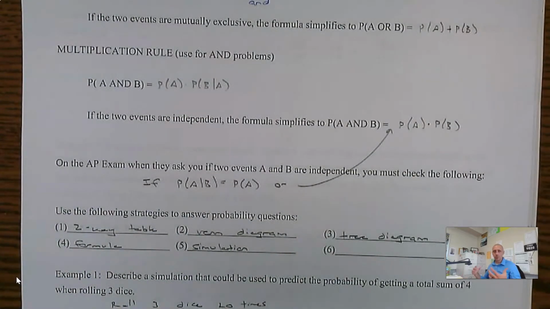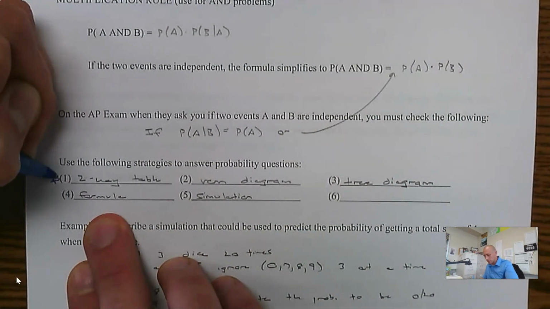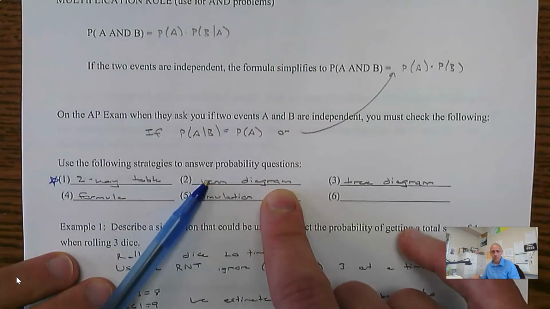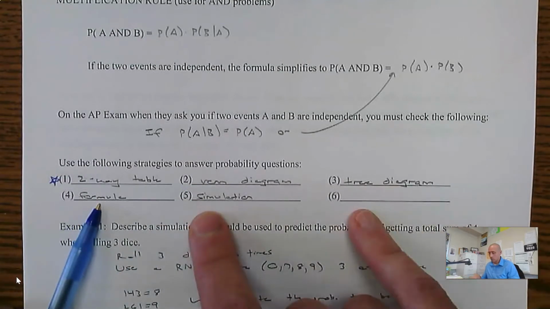So in our bag of tools for probability, we have a bunch of different strategies. A two-way table, that would be what I suggest that you use. Venn diagrams, you remember me saying I'm not too big of a fan of those. Tree diagrams, the formula, or simulation.